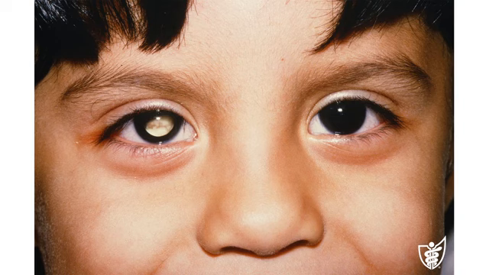Most of the time when you shine a light into the eye, the light bounces off the retina and you see a red reflex. But if you see a white reflex of the retina, especially in a child or an infant, think about retinoblastoma. Let's discuss a couple of pathologies related to the optic nerve.